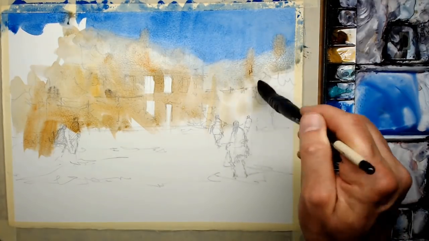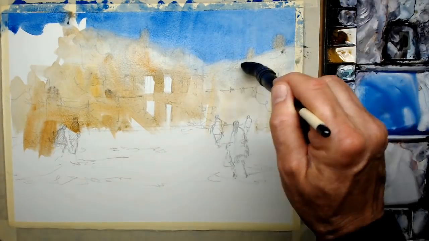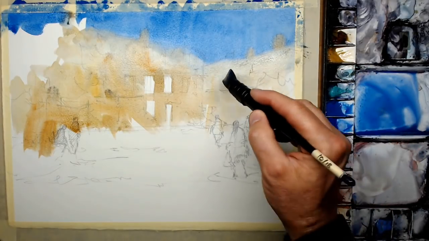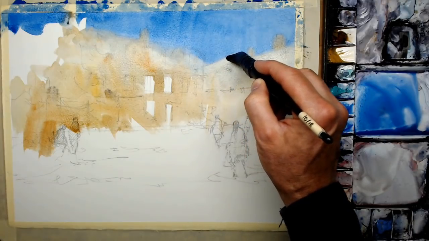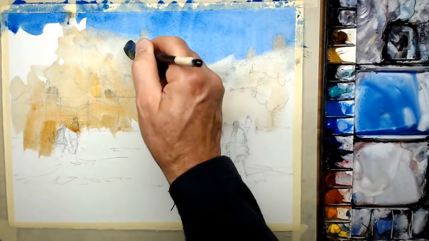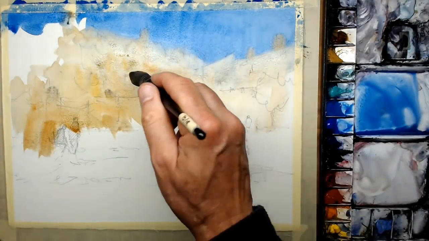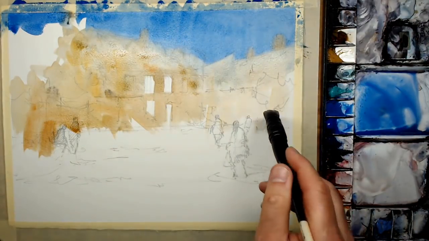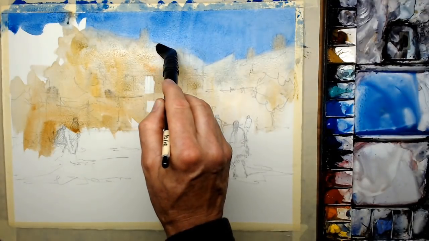And going over different lines, because I will be going in darker after this, so I am going over some of the things like the tree and one or two of the figures. Don't need to worry about that. And the painting will look like an absolute total mess at this stage, but you've got to sort of stick with it and persevere. It will hopefully get better.